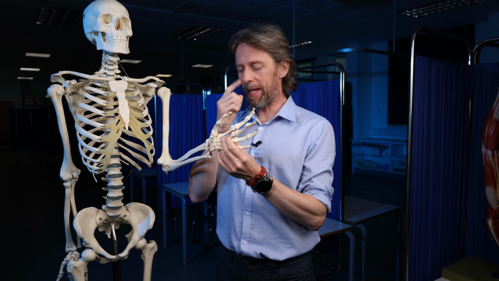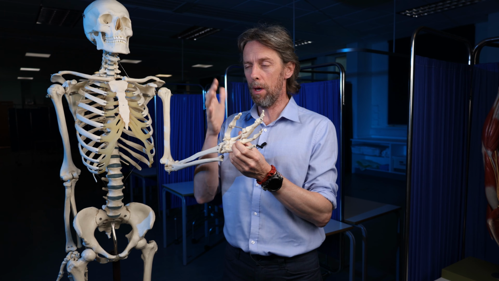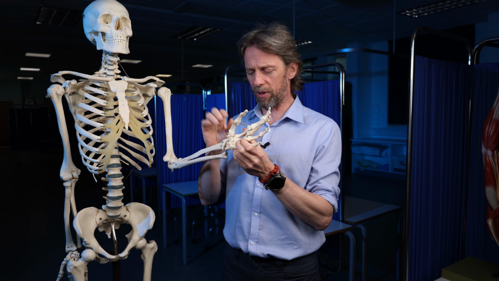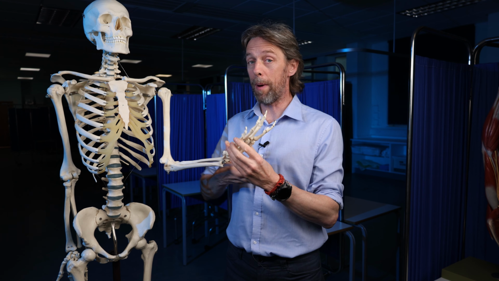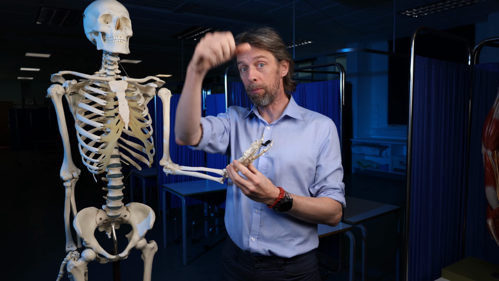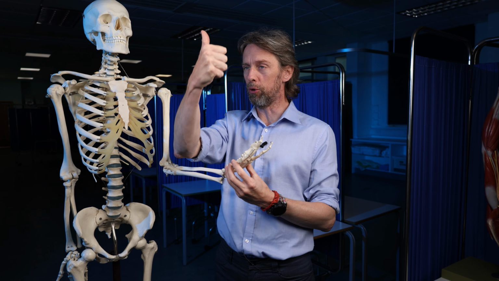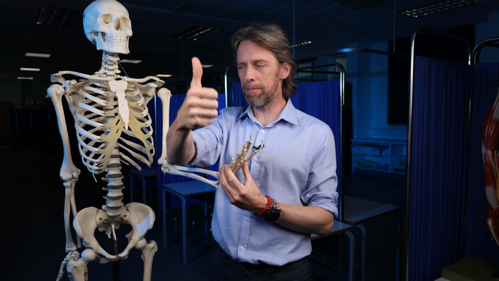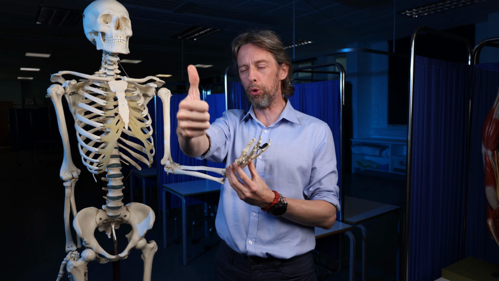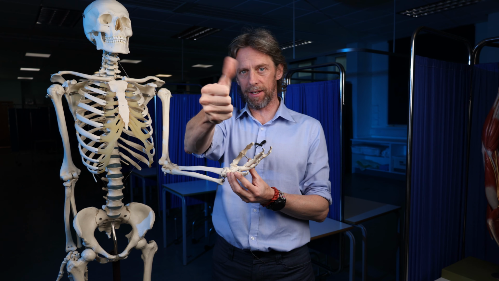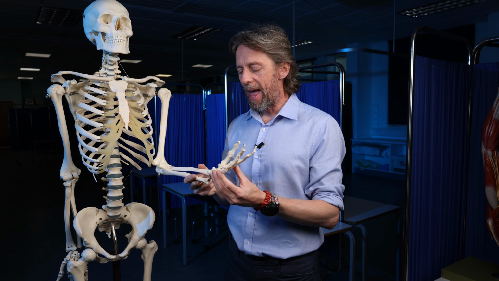So what we need to do is look very briefly at the bones that are involved, the muscles attached to, because those are the things that the muscles are going to move. And we will talk about the movements of the thumb, because the movements of the thumb are crucial to naming the muscles, identifying the muscles, understanding what the muscles do, and also understanding thumb function.